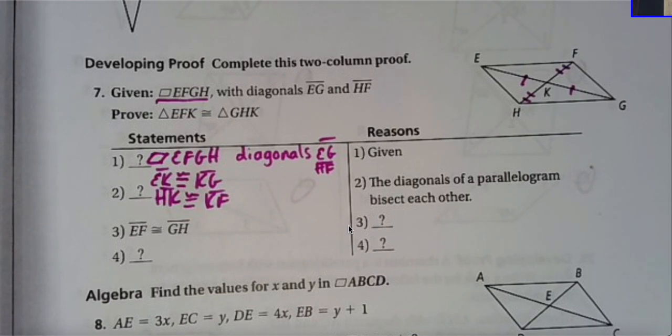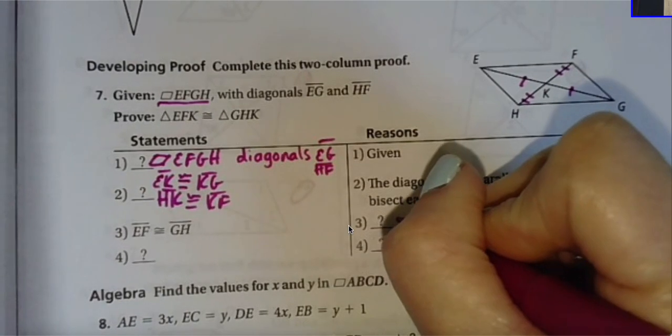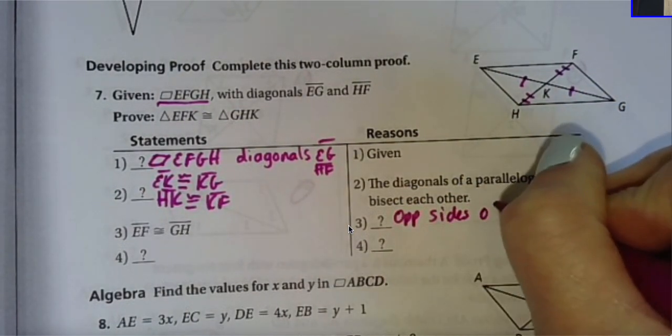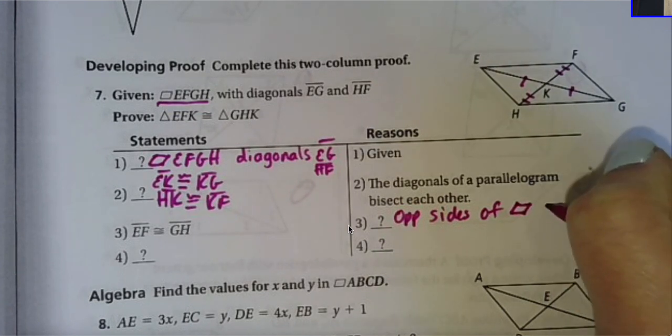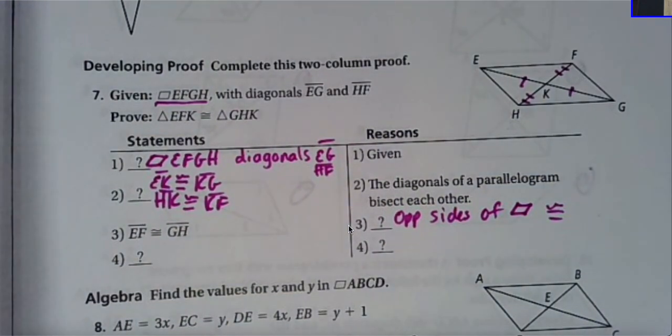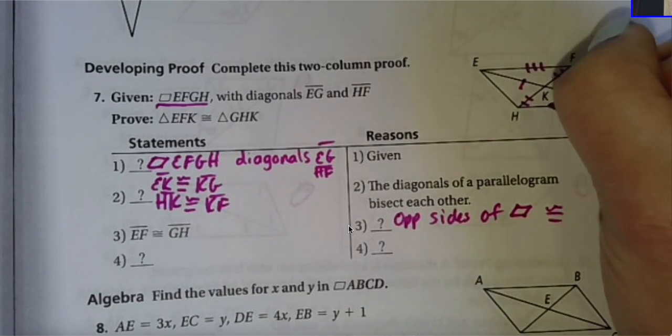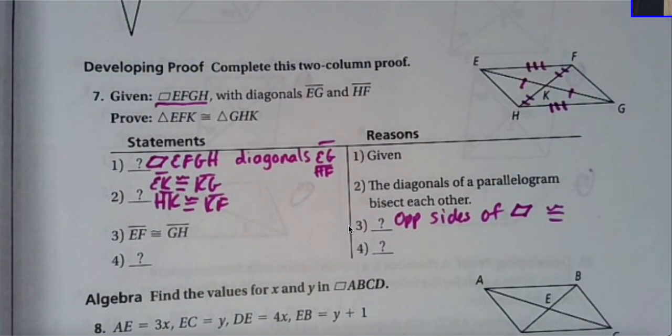Because opposite sides are. Yeah, that's the definition of a parallelogram. Opposite sides are congruent. Opposite sides of a parallelogram are congruent. That's why. So I'm going to mark that. I've got EF and HG are congruent. So look at all my little markings.